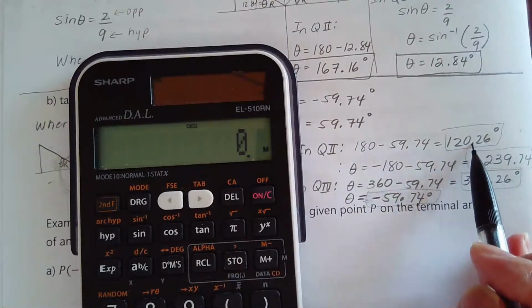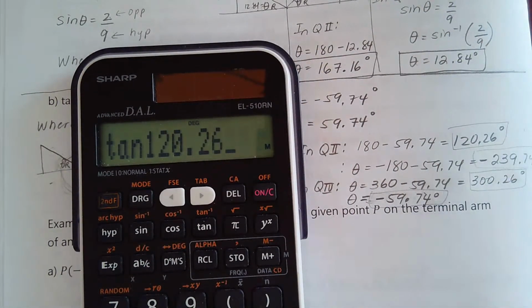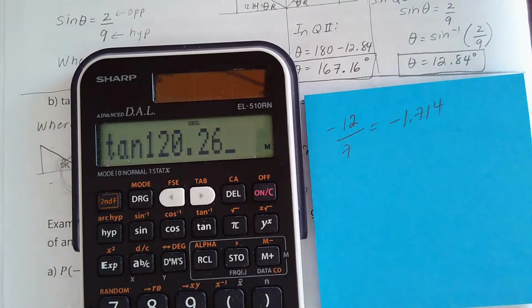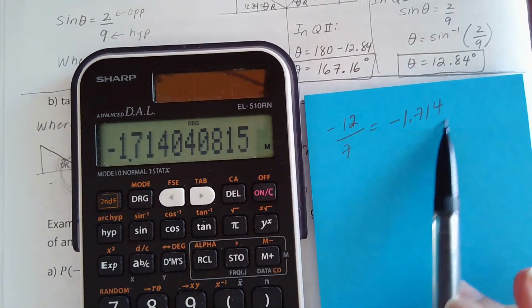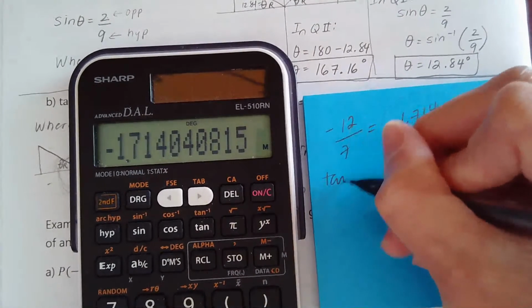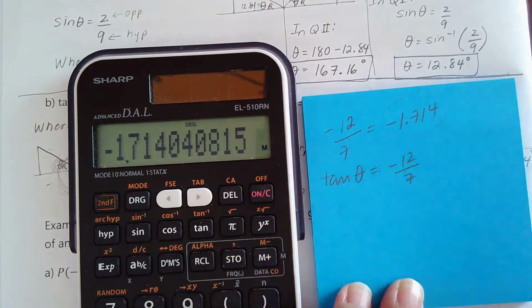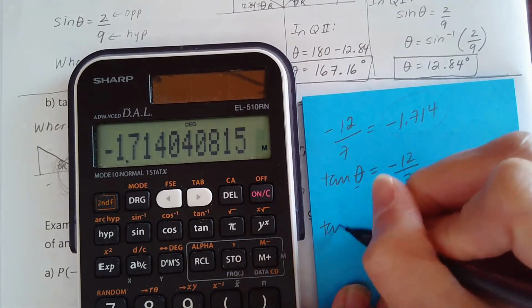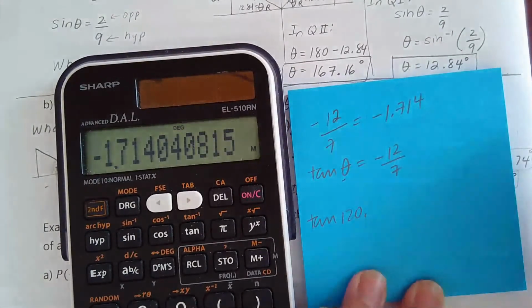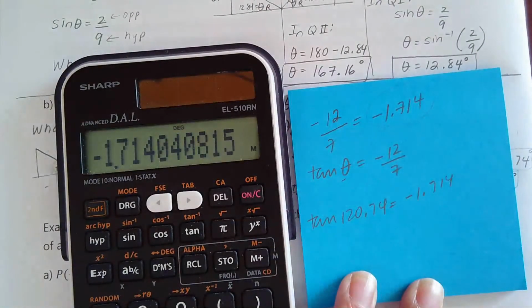If I go tan of 120.26 degrees, I got negative 1.714, because tan theta is equal to negative 12 over 7. So that one is correct.